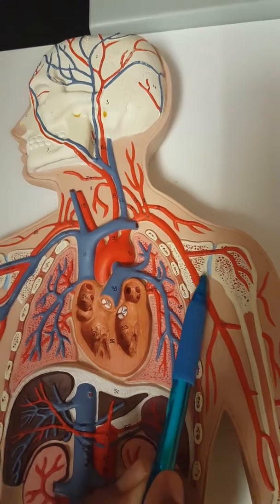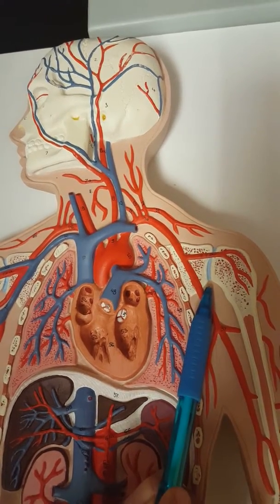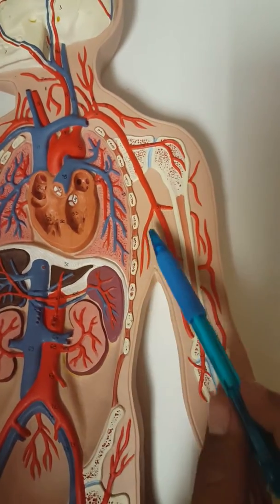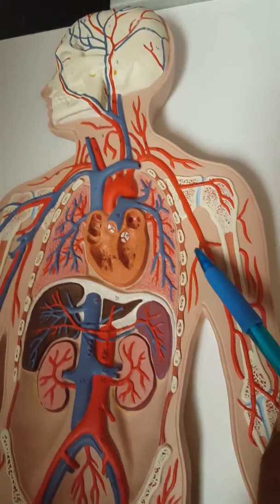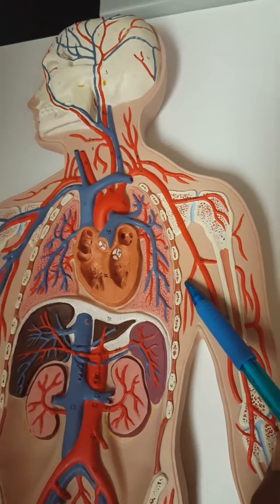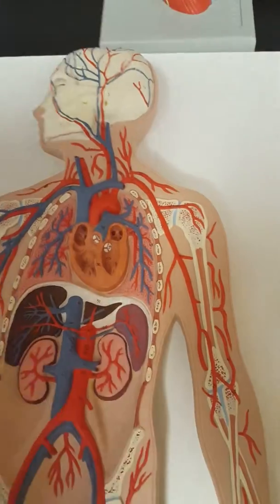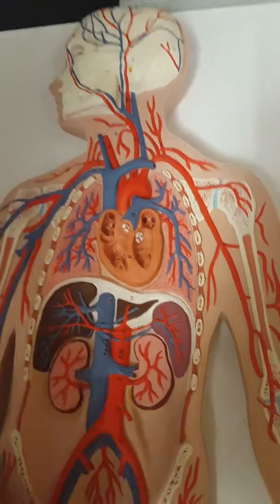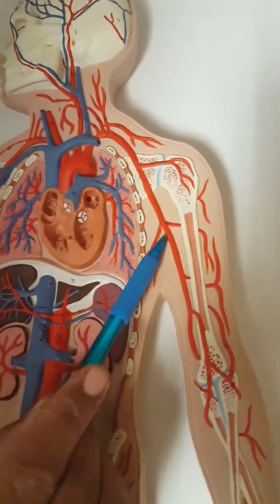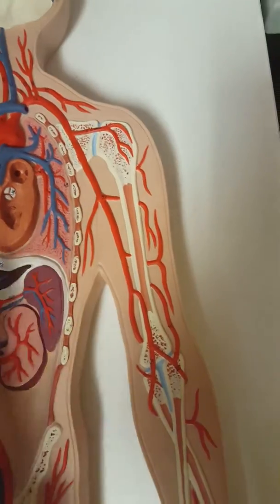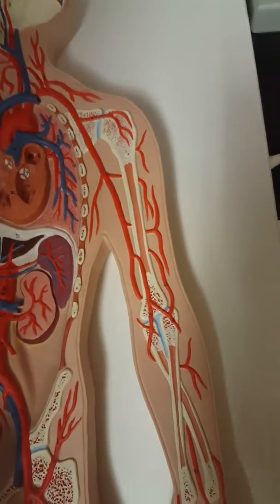As you keep on traveling down these subclavians to the outside, you have an axillary artery, which is once it comes down here through the armpit area, and then you have a brachial artery once it comes down here at the arm. All right, as you come down from the brachial, let's look on the other side.